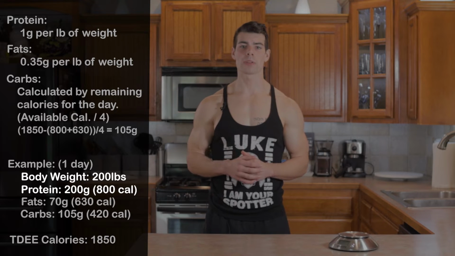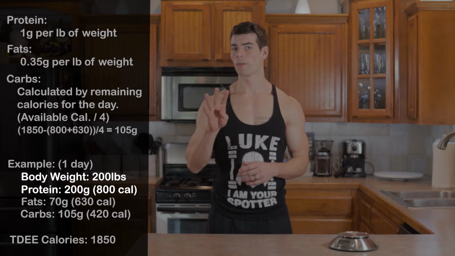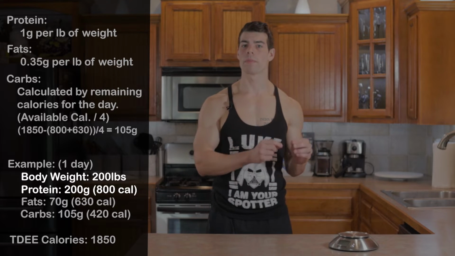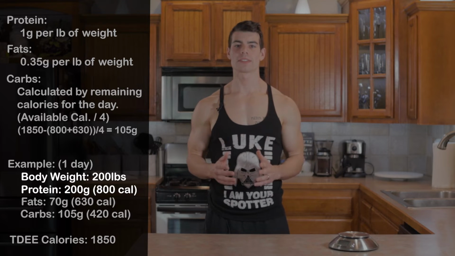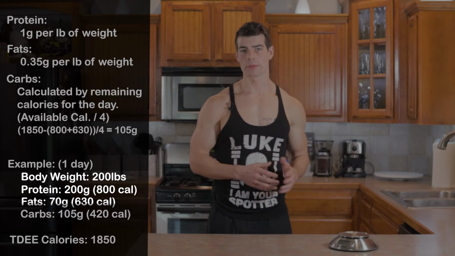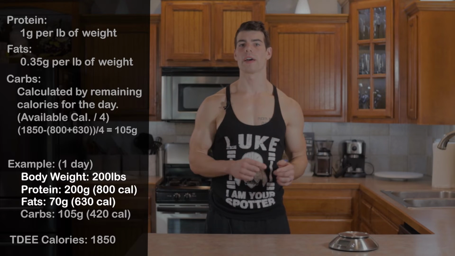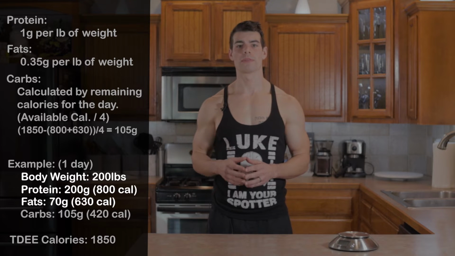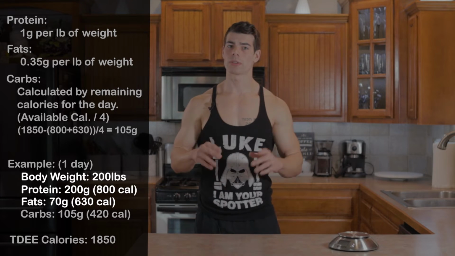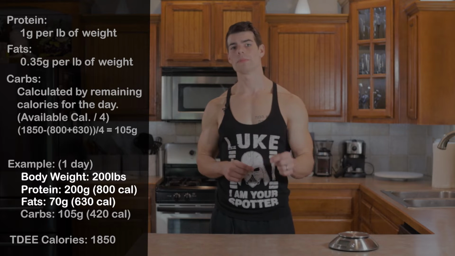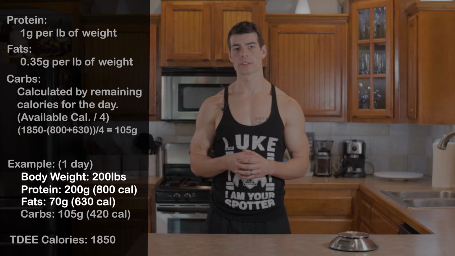Now, to figure out the calories, we're going to multiply 200 times 4, since we know that there are 4 calories per gram of protein. This comes out to 800 calories. Next, we're going to look at fat grams. We're going to take John's body weight of 200 pounds and multiply that by 0.35, and that gives us 70 grams of fat. Since we know that there are 9 calories per gram of fat, we're going to multiply 70 times 9 and we get 630 calories.